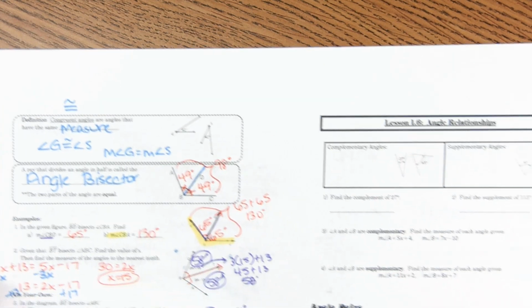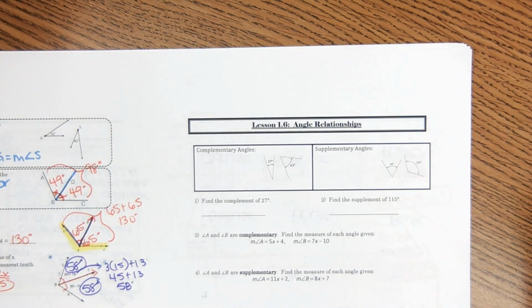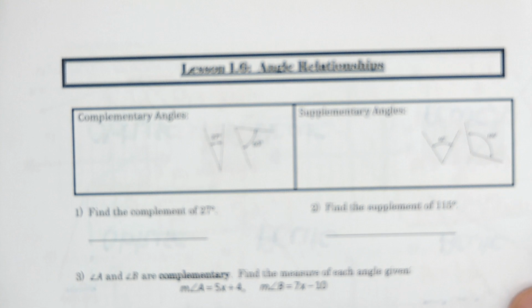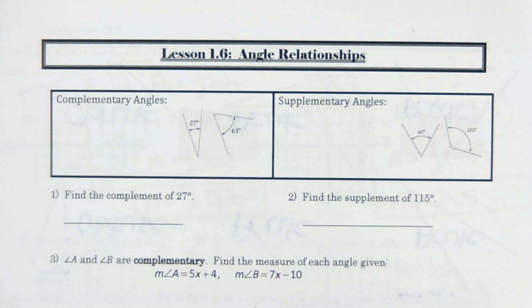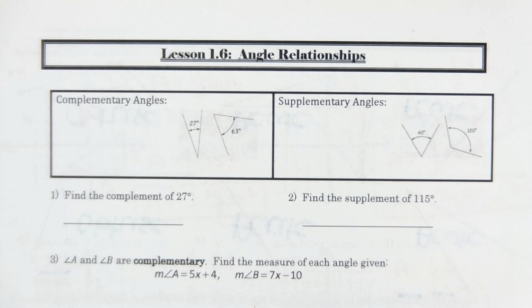Flip here. We're going to start right here. Okay. So it starts with complementary and supplementary angles.